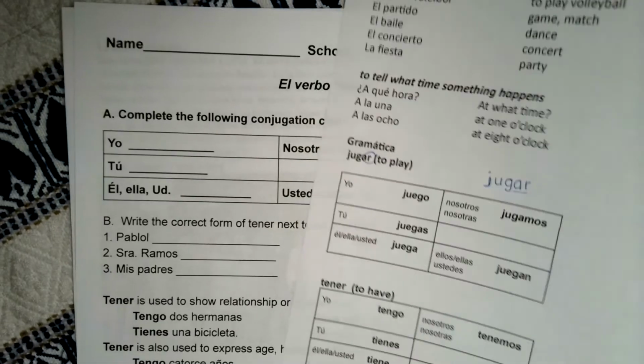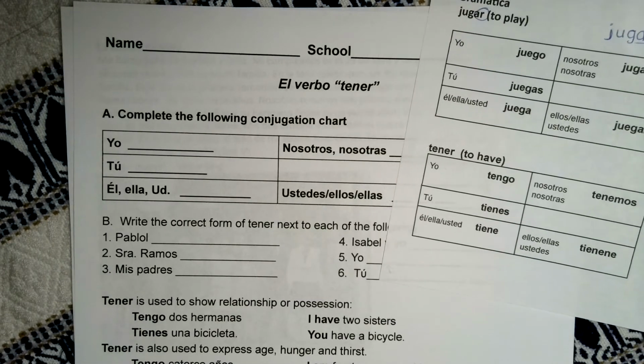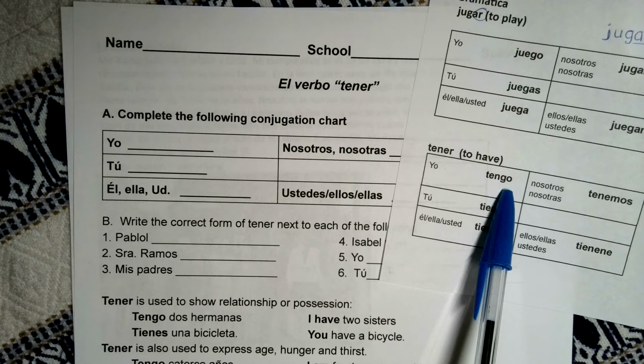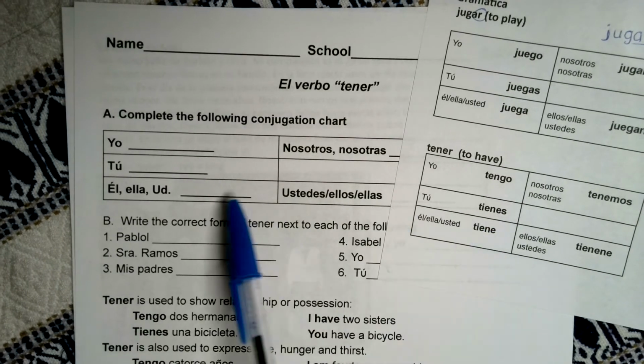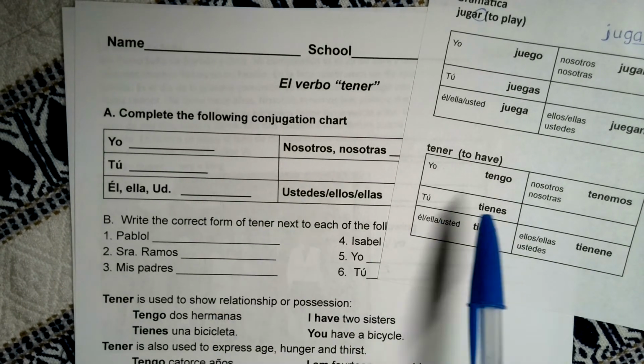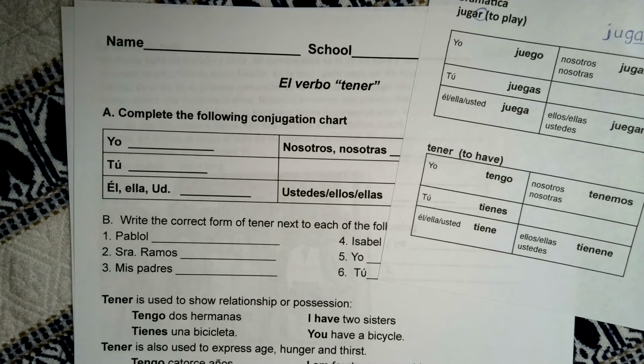All right, here is the verb tener. You are just going to enter these words into your chart all on your own. Go ahead and put me on pause, and when you finish, join me again for part B. We'll do the first one together.